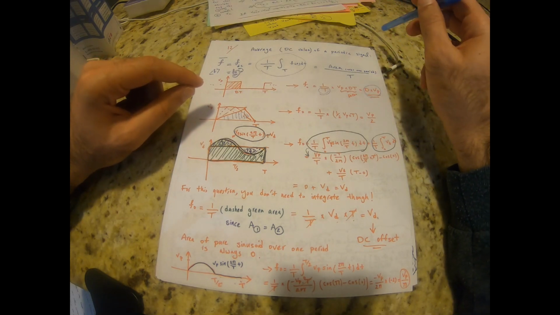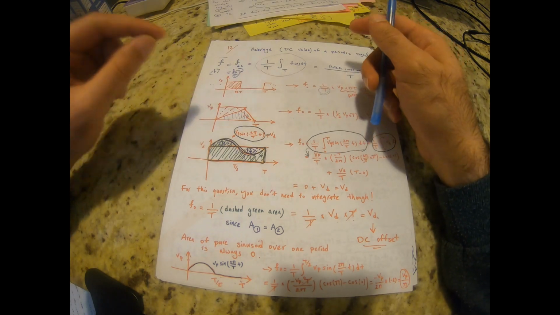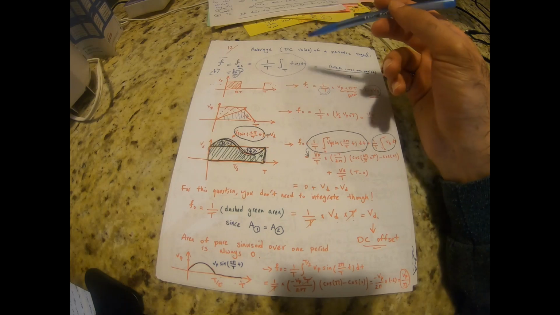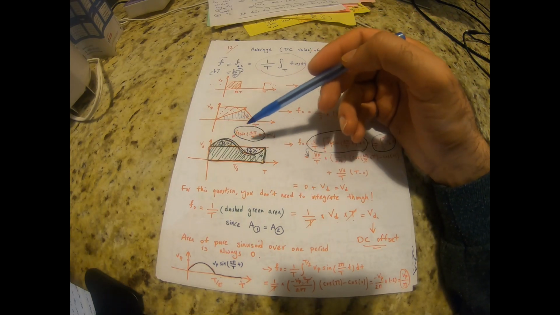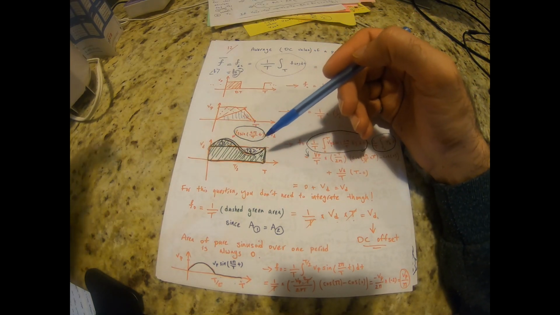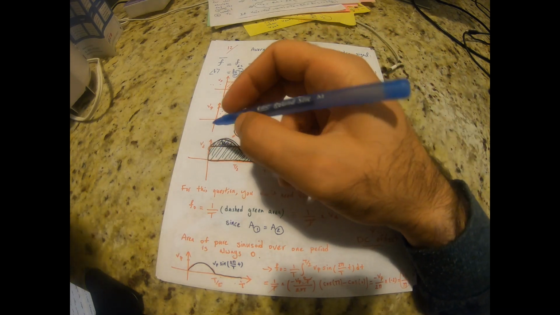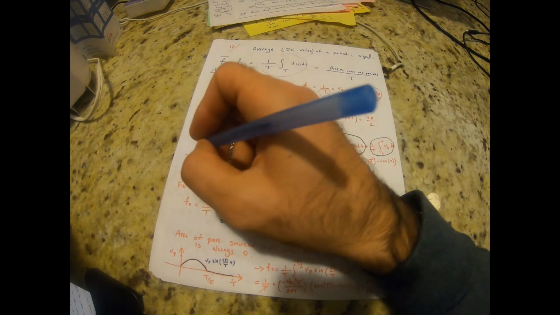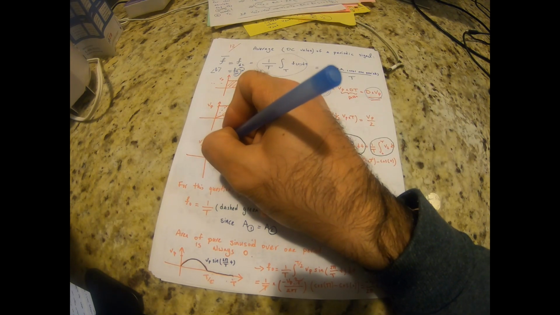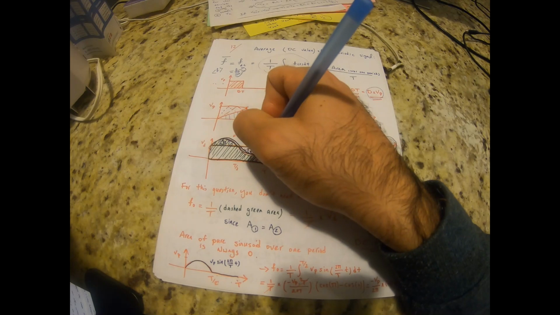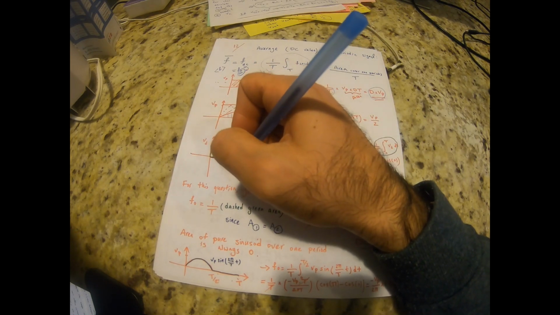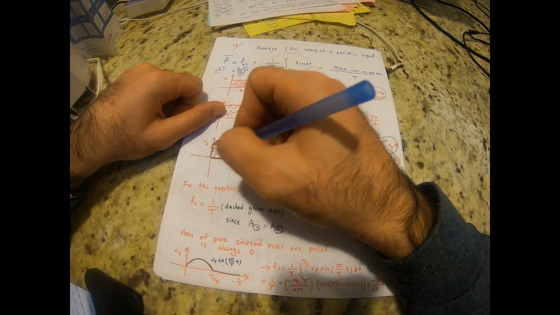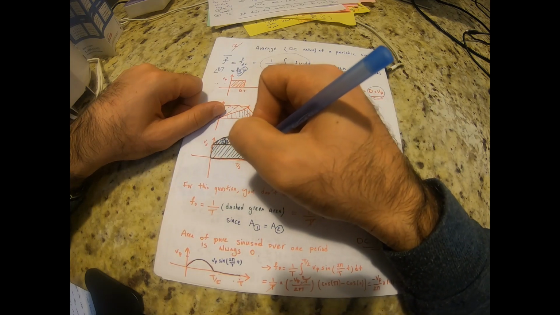One other part that you had for finding the average was a sine signal that was shifted up a certain amount, VD in this case. One way of solving this, if you want to find the average of this shape, is to calculate the area under the curve.